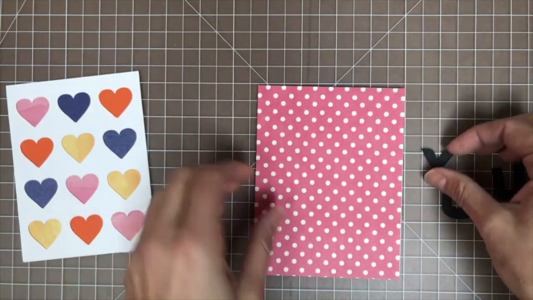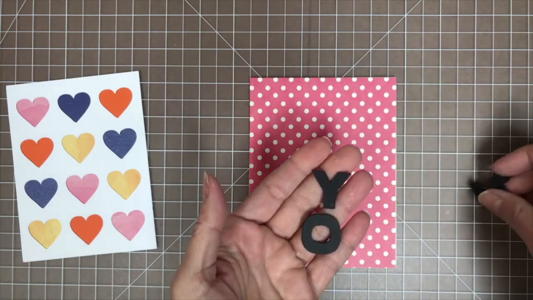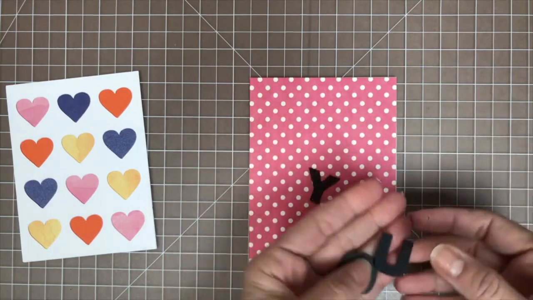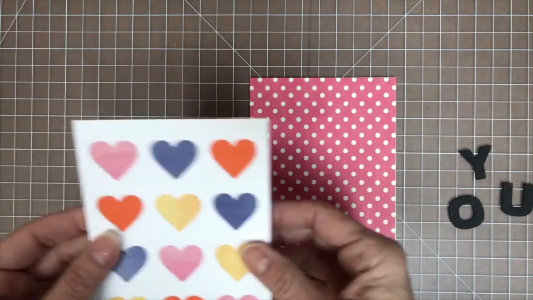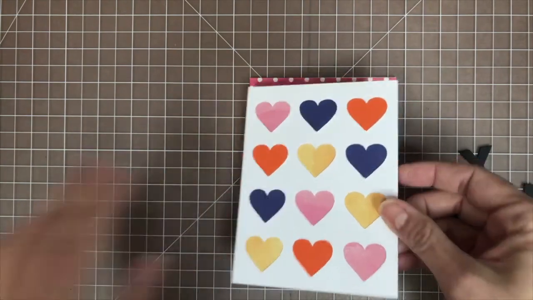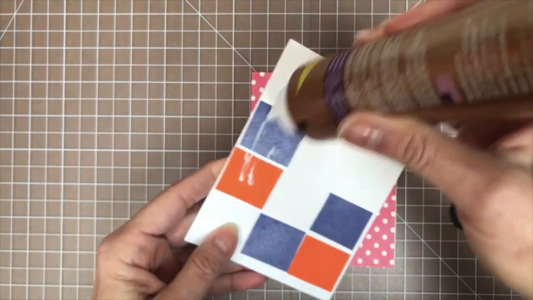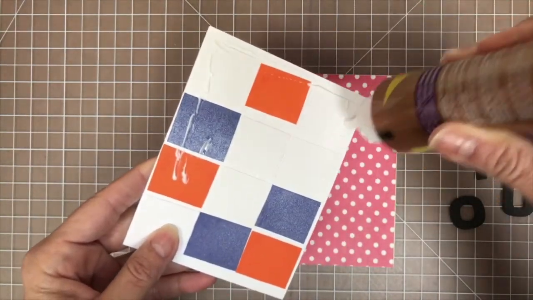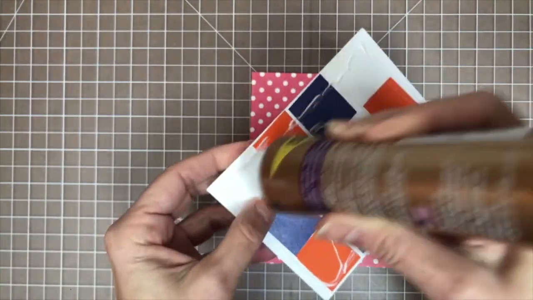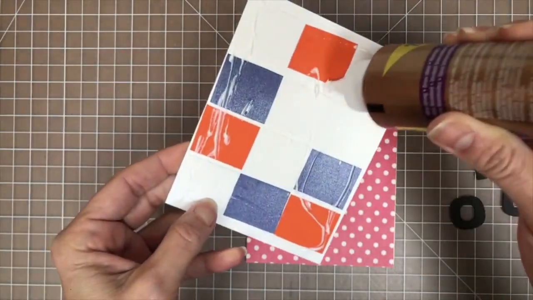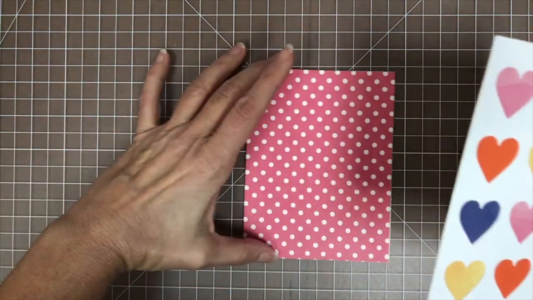And I had this word cut. I think I showed you something else, but I decided to go with "for you" because I have this stamp set that I love that has a lot of nice sentiments with "you." So let's just glue this first. All my glues are so thick right now. I think they're all old, but that's okay. They still work. I'm also going to give you some tips on the sentiments, things that you can do.